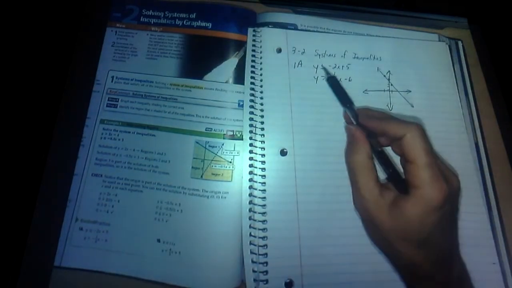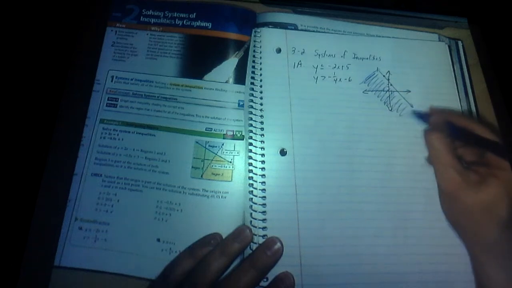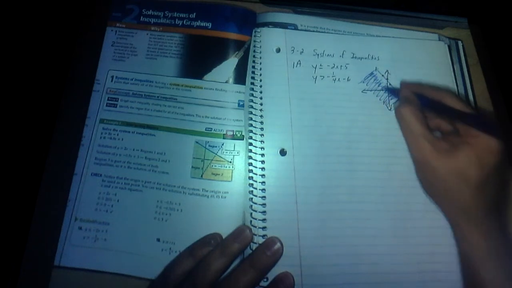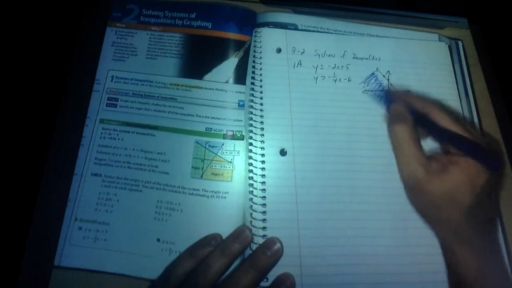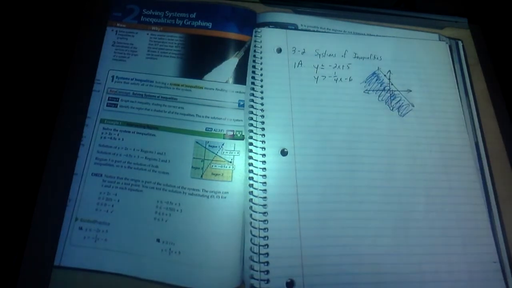All right, and then this graph says shade below it. Now I'm going to do that. I'm going to try to do the dual colored thing. So I'm going to take this blue pen right here and I'm going to shade below this line right here. Okay, it's less than or equal to the line negative 2x plus 5. All right, all the way coming up to the line, notice it's a solid line.